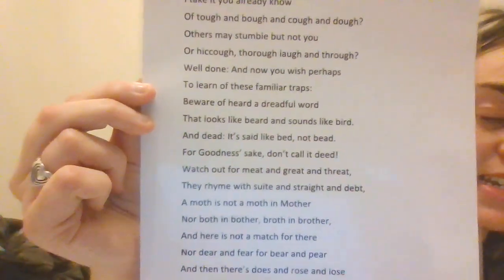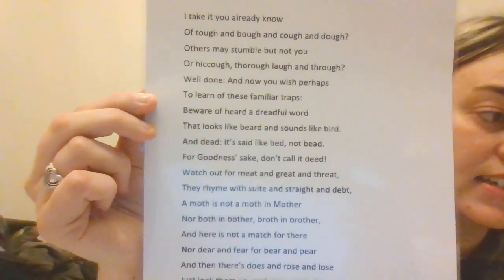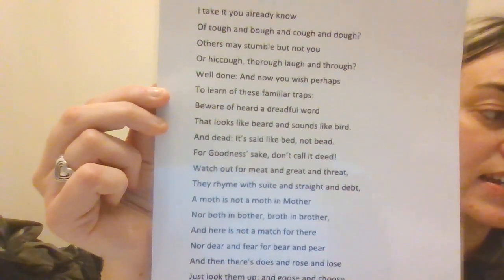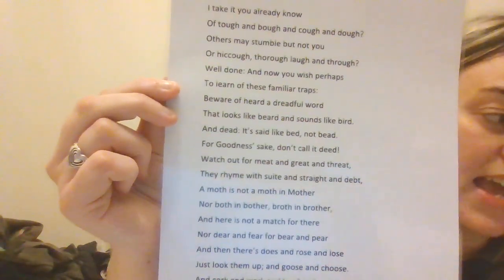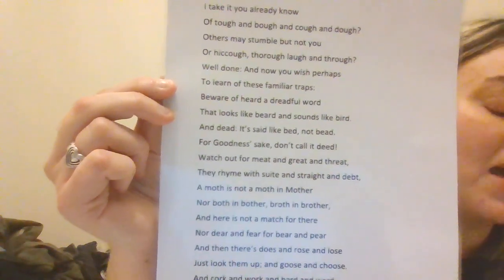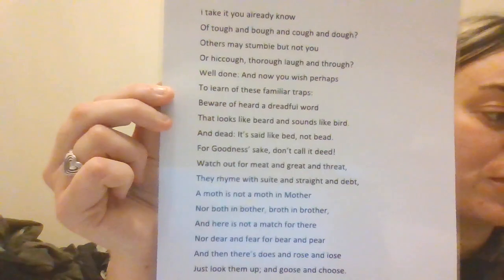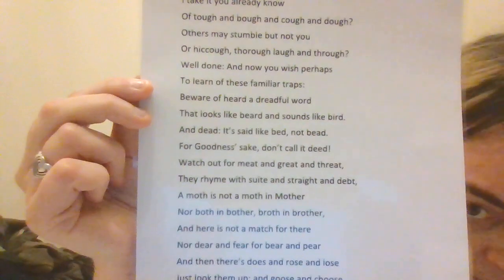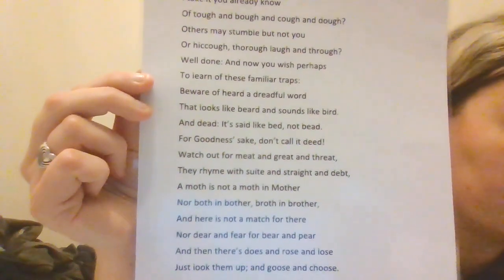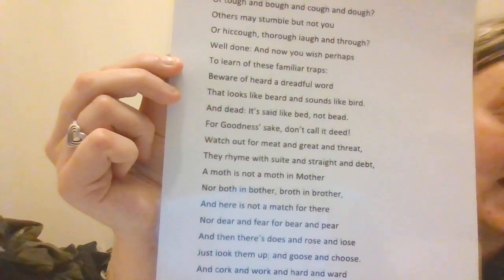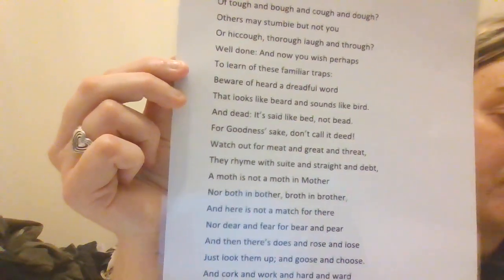Watch out for meat and great and threat. They rhyme with sweet and straight and debt. And moth is not a moth in mother, nor both in bother, broth in brother. And here is not a match for there, nor dear and fair for bear and pear.